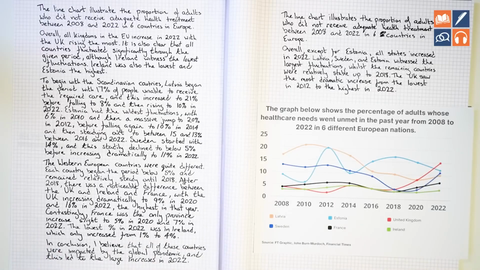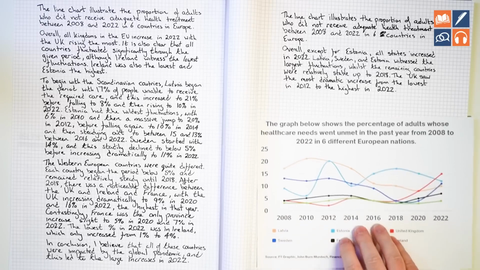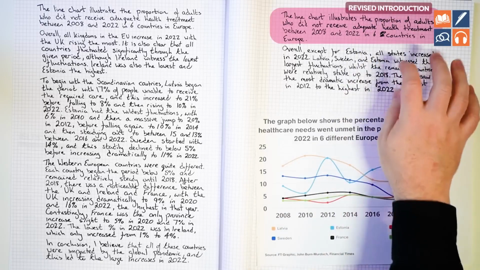The next thing that we need to do is think about how to logically organize our details paragraphs. So we have our introduction, we have our overview.